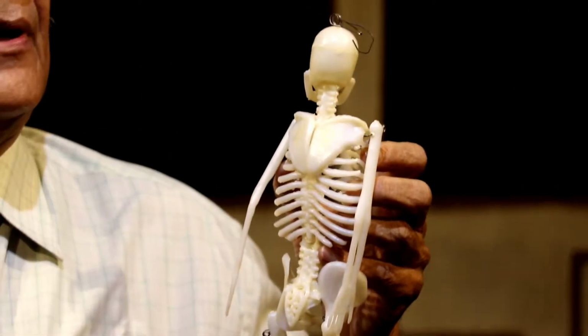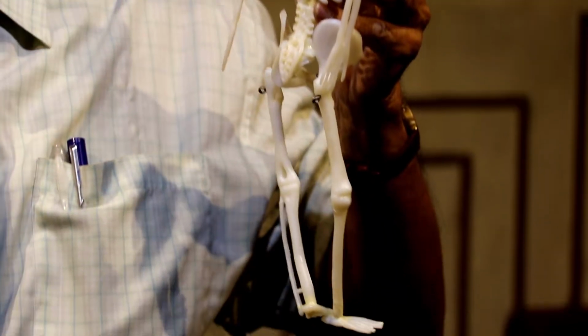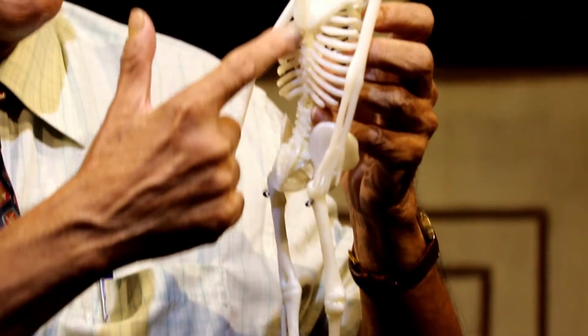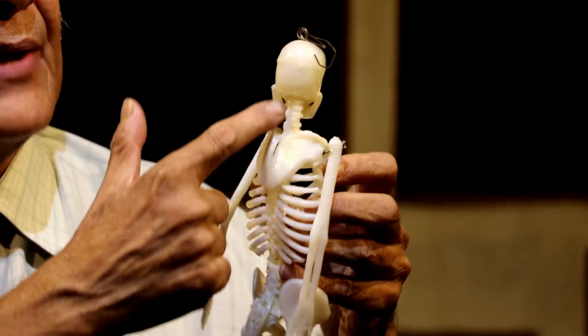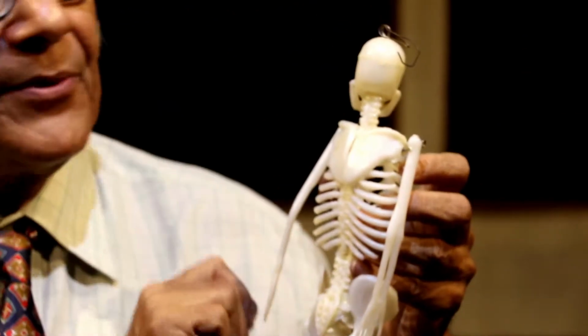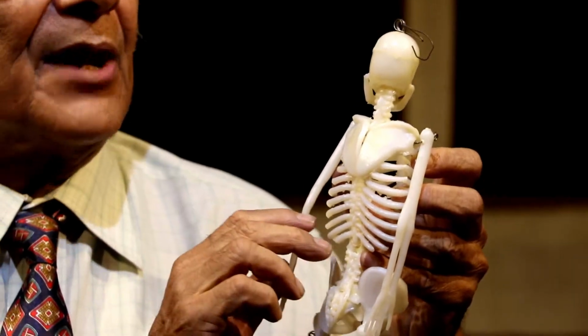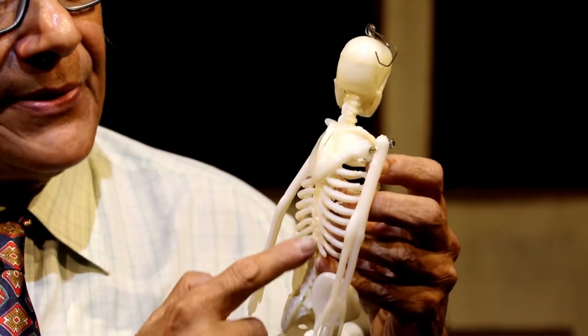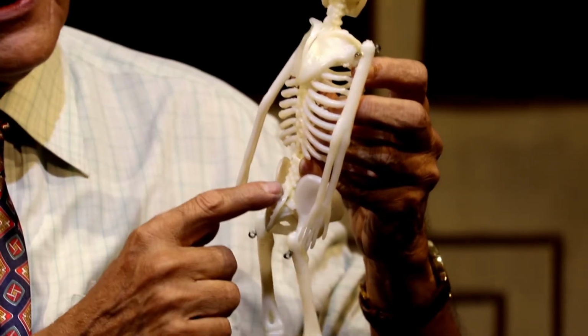Look at this model of the human skeleton, our spine. Look at the spine. Spine has a natural curvature. If you look at the spine from the side, it is an S-like curvature. Now spine has a design defect. You must say, sir, design defect?